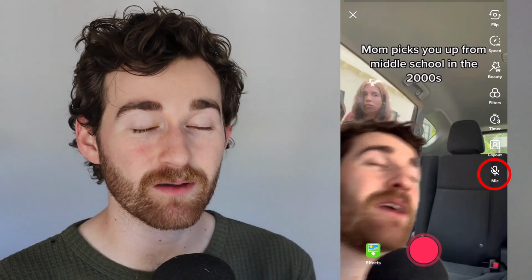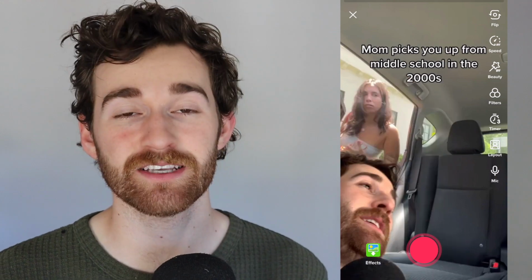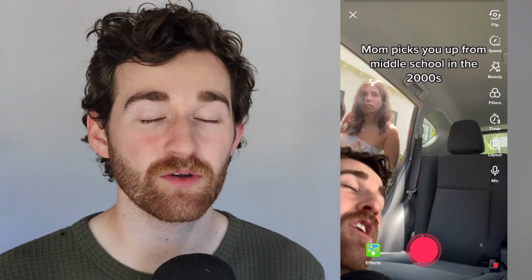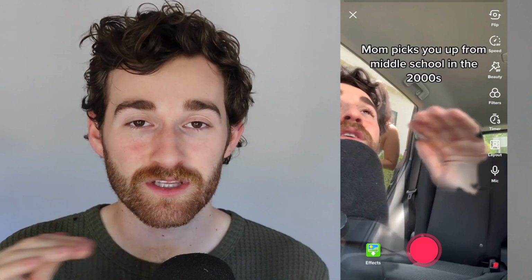Now, before you start recording, make sure you click the mic button in the bottom and turn it on. It says that if you use an earpiece, it will improve the quality of the audio, because otherwise it'll be like maybe a little bit echoed. But yeah, make sure you have your mic on. Once you are done filming, you are not able to turn your mic on.